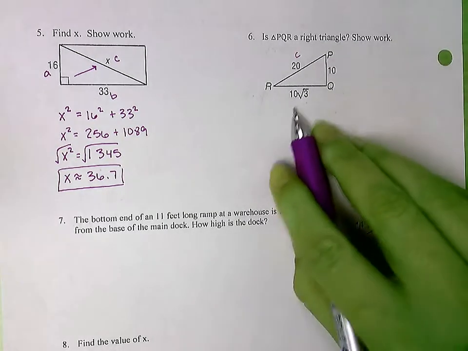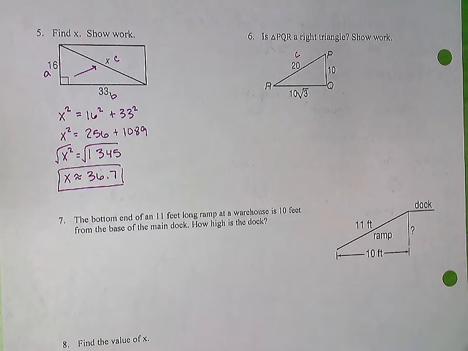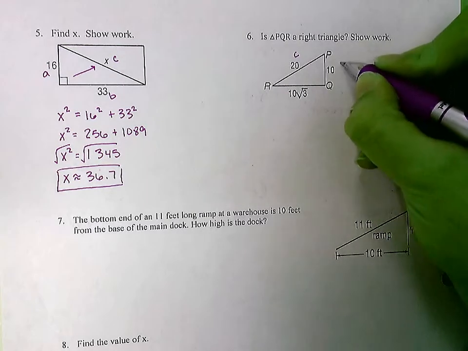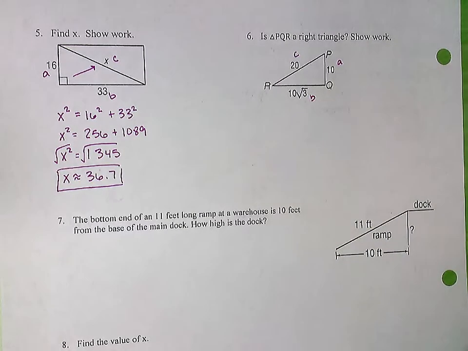Okay? If I were to enter 10 times the square root of 3, it would be less than 20. Okay? So this is going to be your longest side. And I can label the other two sides as A and B. So we want to do what we did on the front. Okay? We want to compare our longest side to the squares added together of your two other sides.